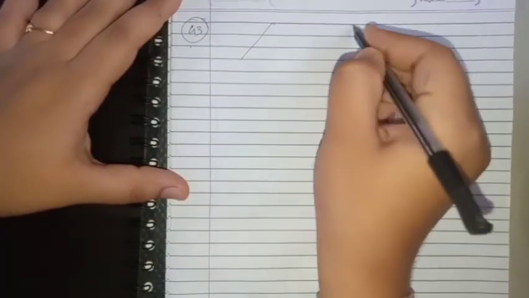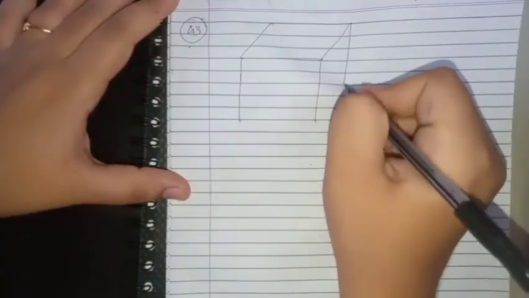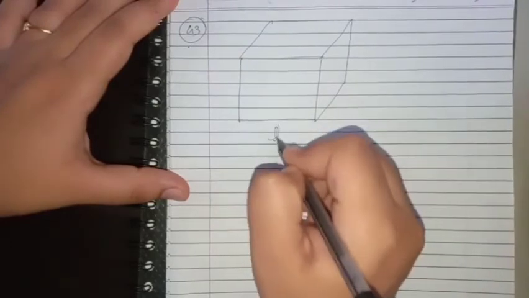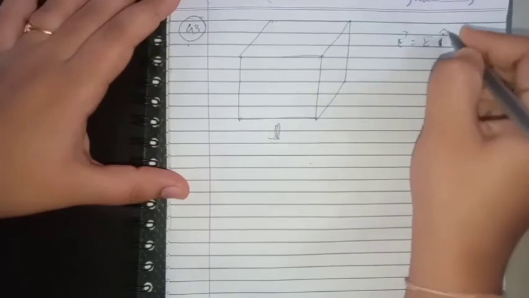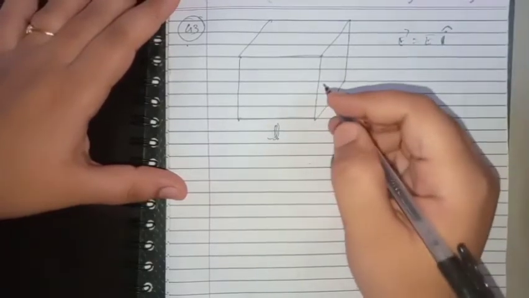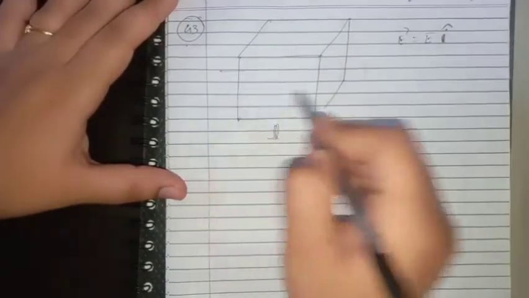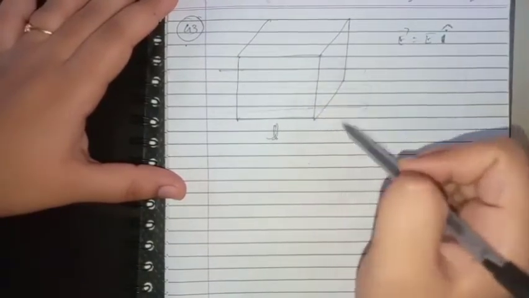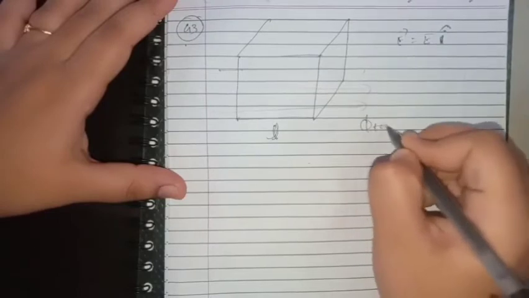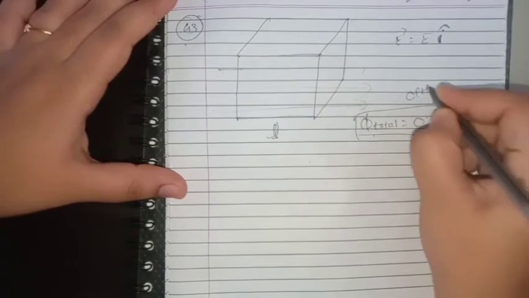In question number 43, a cube of side L is placed inside a uniform electric field. The electric field is given by E I. We want to find the net electric flux through the cube. As it is placed in uniform electric field, the flux entering the cube will be equal to flux exiting the cube. So total flux will be 0. So option 1.